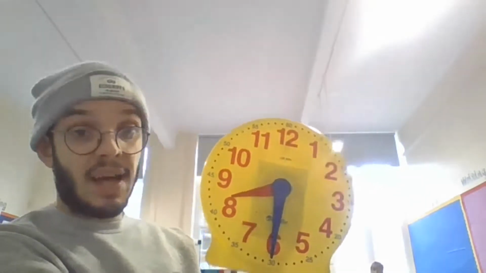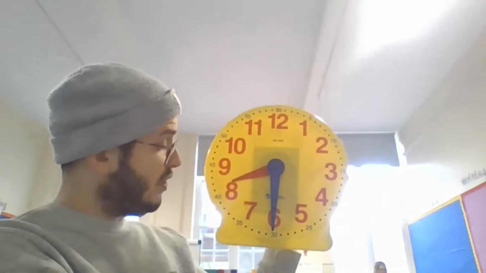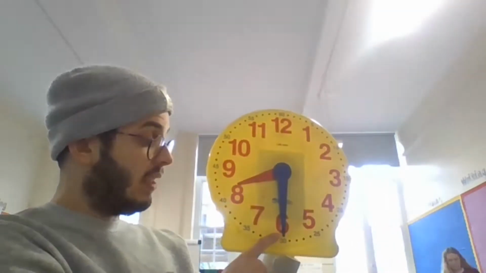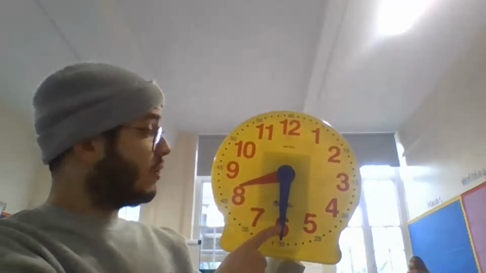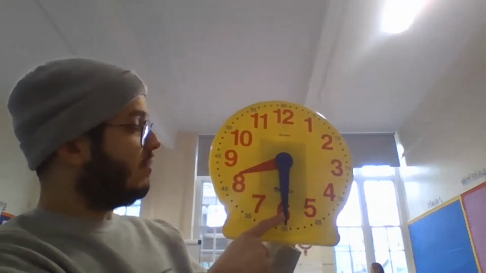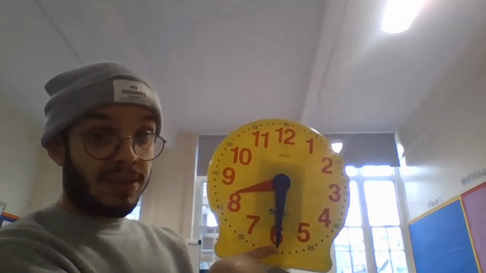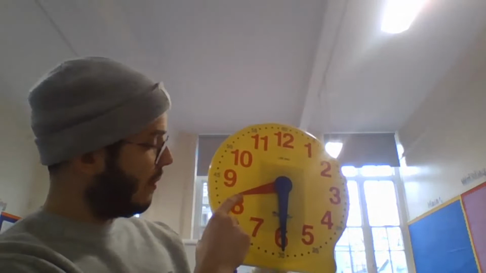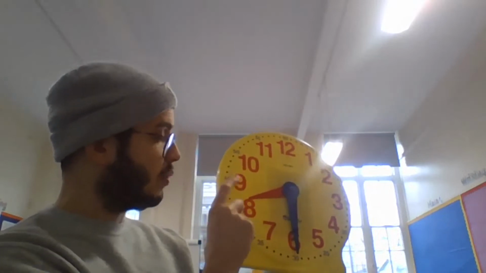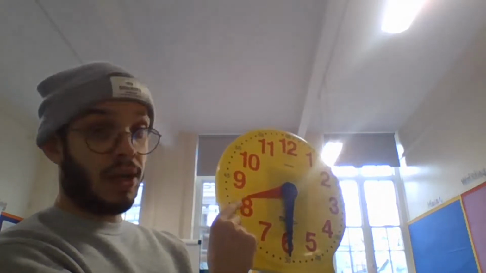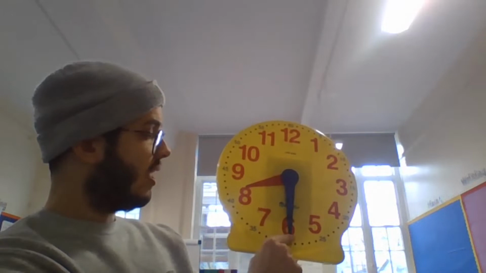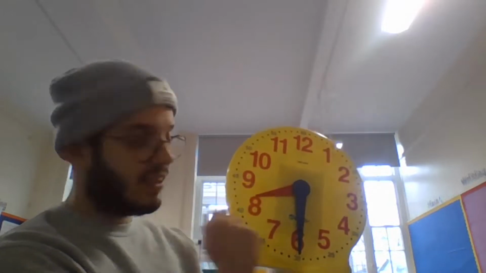Well done if you said half past 6. How do I know it's half past 6? Well, hopefully you realise the minute hand's pointing directly at this. Oh, sorry, half past 8. You've noticed the minute hand is pointing directly at the 6, so it's half past the hour. When I talk about past the hour, I look at the hour hand, I see which 2 numbers it's between, and I choose the smaller number. Therefore, it is half past 8.